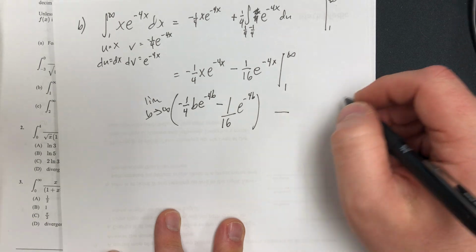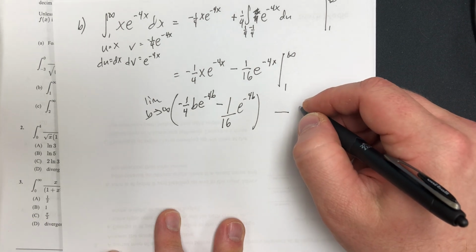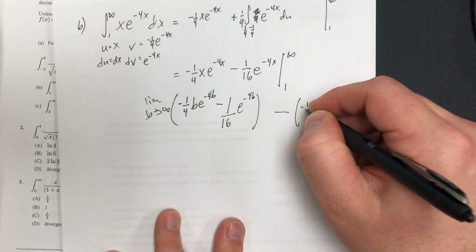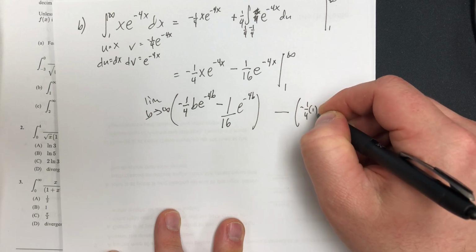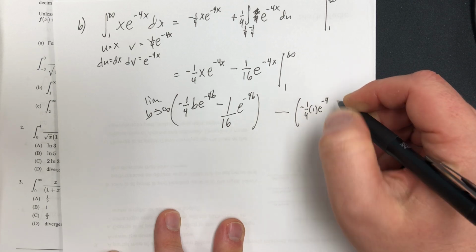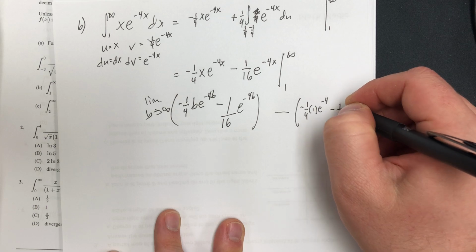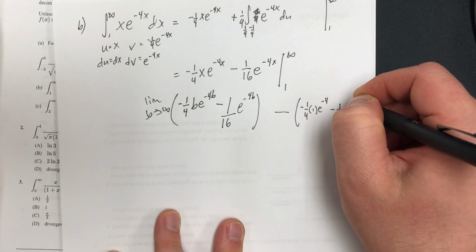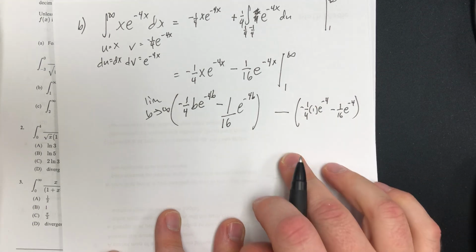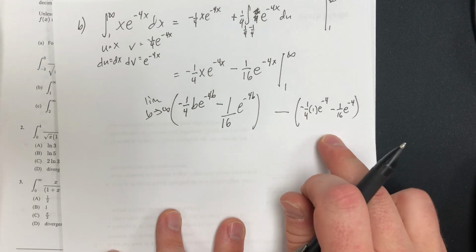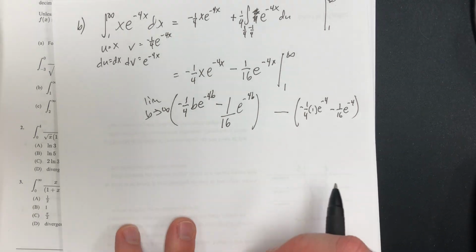Then minus 1/4 times 1 times e to the negative 4 minus 1/16 e to the negative 4. All right, I might not need to do this. If this winds up being infinite, then I'm done. I don't have to do anything.